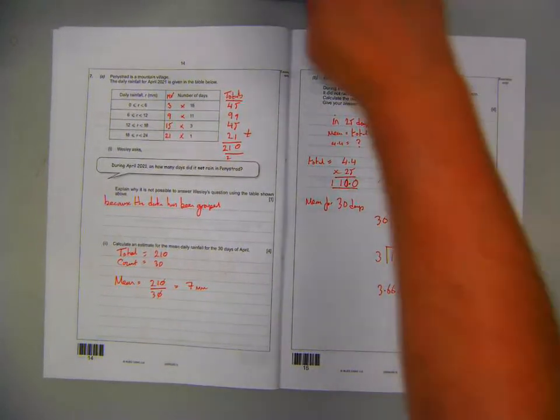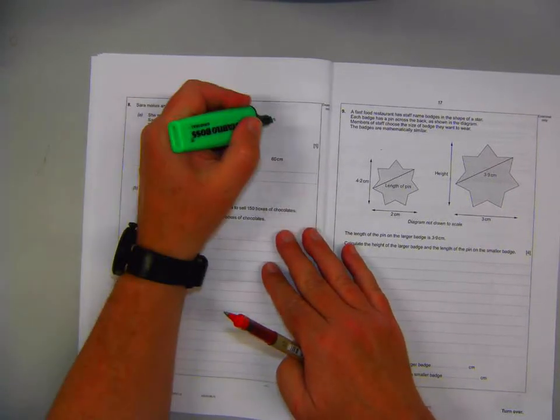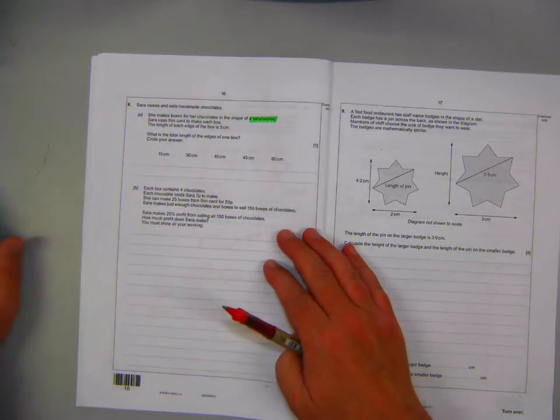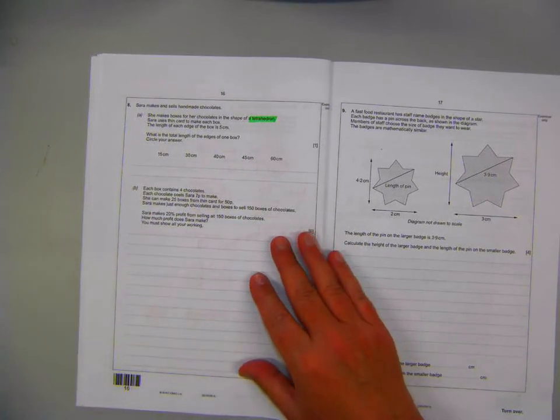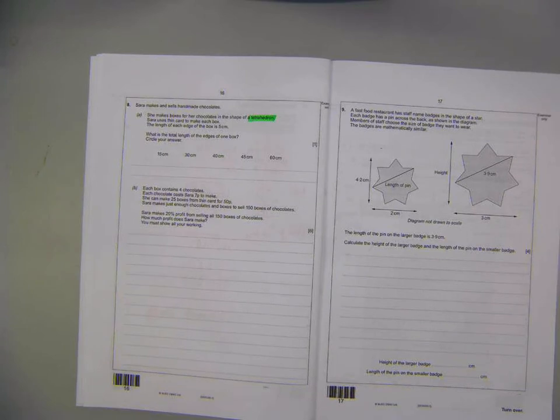Okay, we'll take a break. Okay, question 8. Sarah makes and sells handmade chocolates. She makes boxes for her chocolates in the shape of a tetrahedron. Sarah uses thin carton to make each box. The length of each edge of the box is 5 centimetres. What is the total length of the edges of one box?